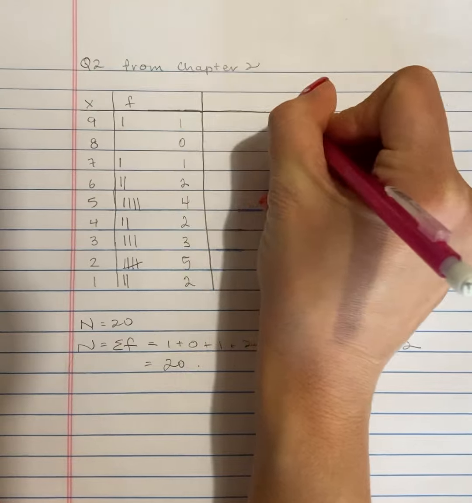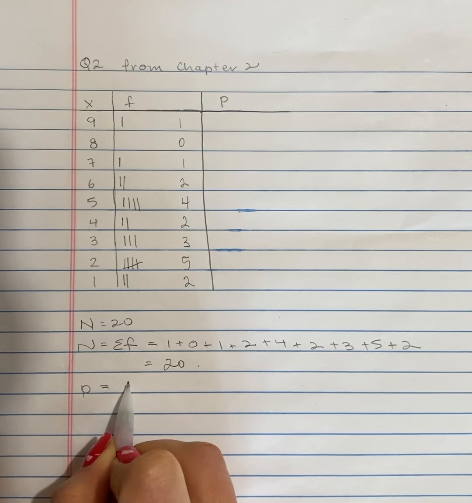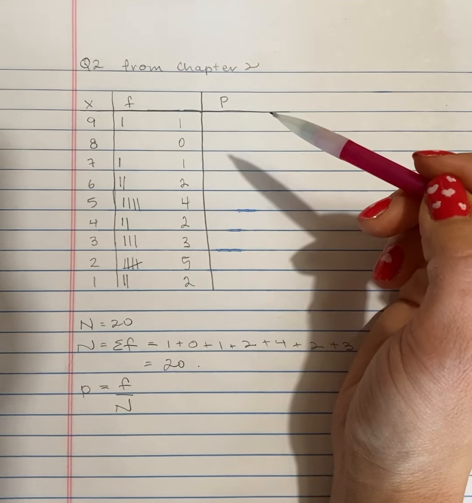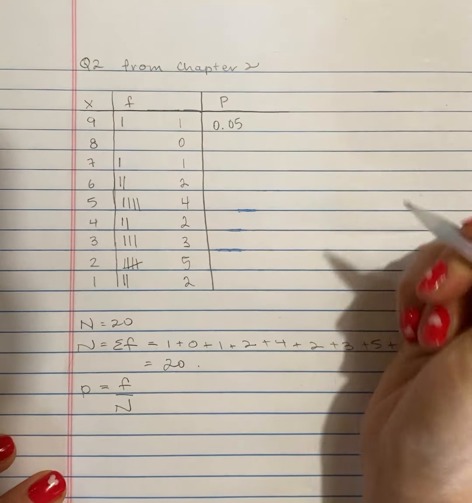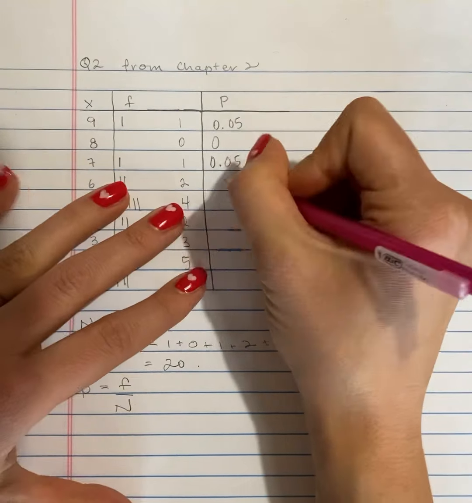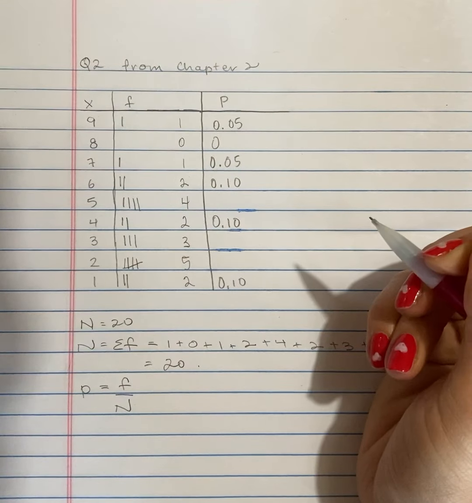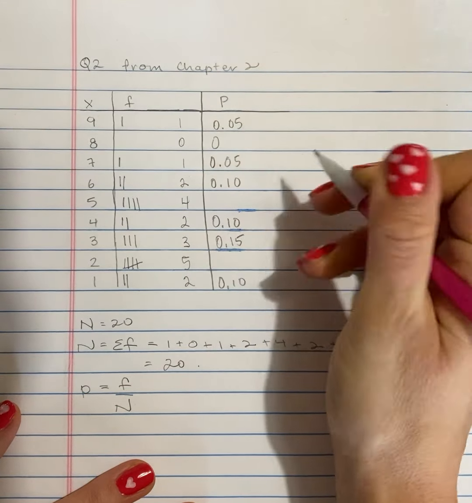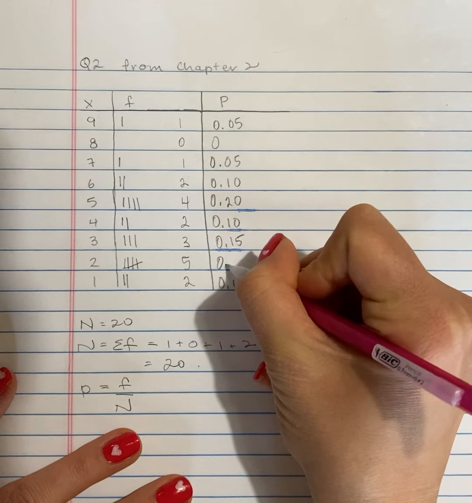Now the next is proportion. To find the proportion, it's equal to the frequency divided by the number of scores that we have. So here, 1 divided by 20 is 0.05. And I can go down, and I see that I also have another one here. 2 divided by 20 is 0.10. 3 divided by 20 should be 0.15. 4 divided by 20 is 0.20. And 5 divided by 20 is 0.25.